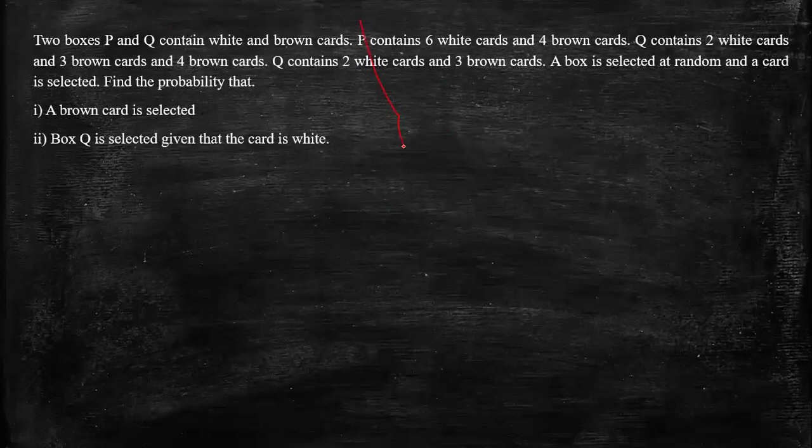Then we have our question number 3. Two boxes P and Q contain white and brown cards. P contains 6 white cards and 4 brown cards. Box Q contains 2 white cards and 3 brown cards. I think there was some repetition, so we are going to take only the first ones. Let me just edit it.